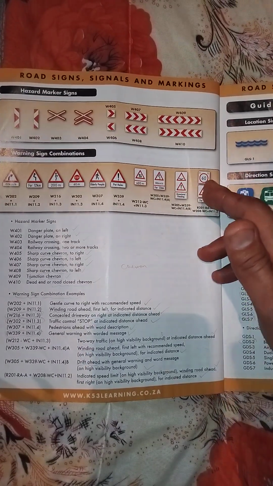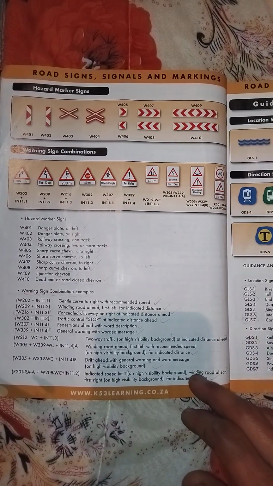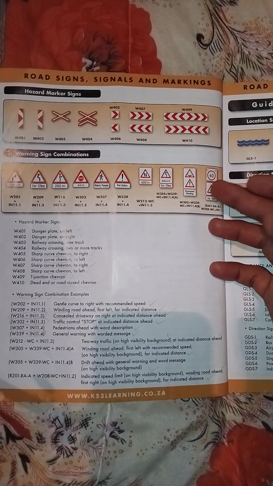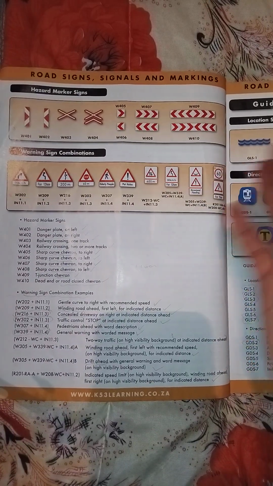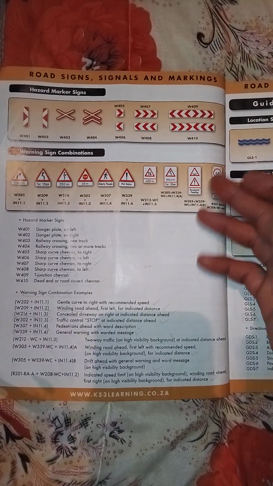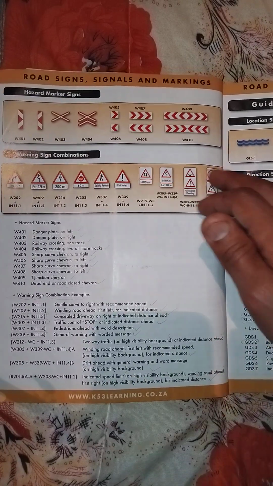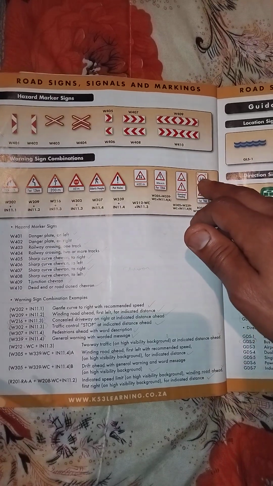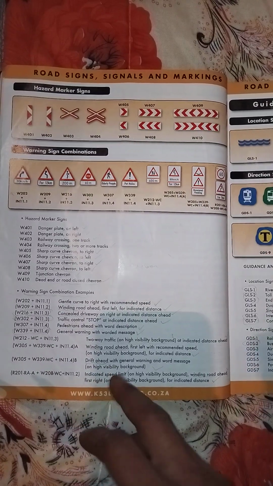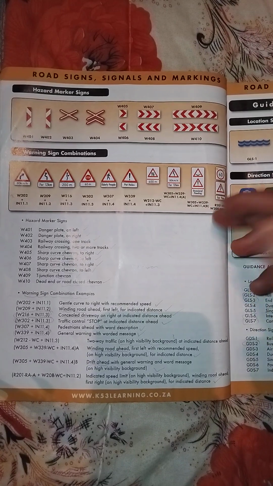And then you have your last one, which is indicated speed limit. Winding road ahead, first right for indicated distance. You have a winding road and the first turn is to your right and then it's straight. The indicated speed limit that you should drive at is 60 kilometers per hour.